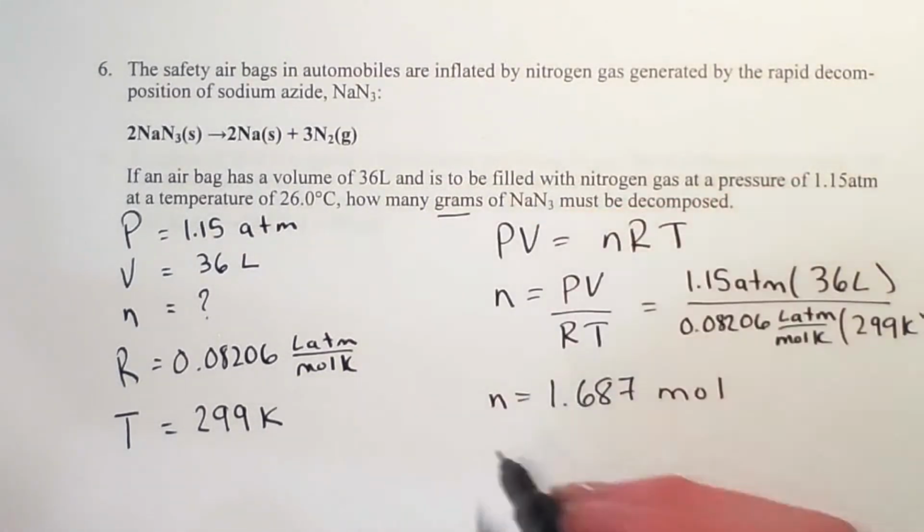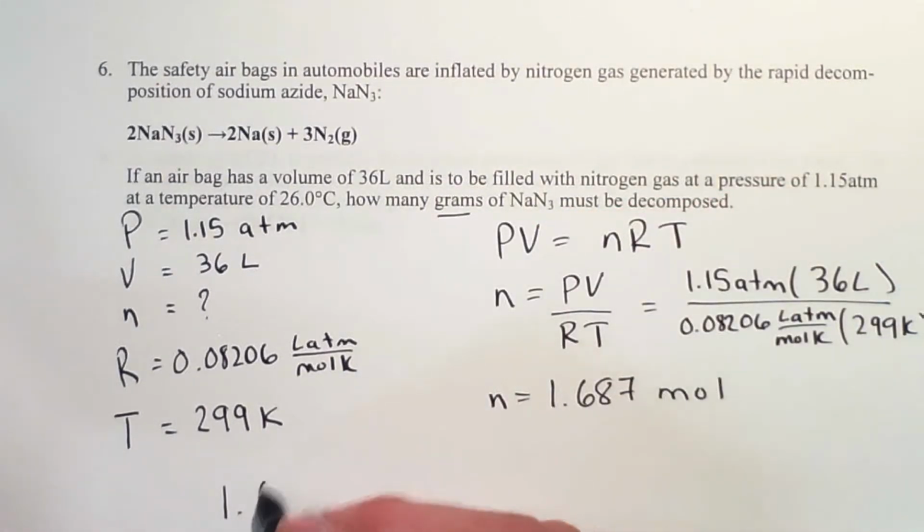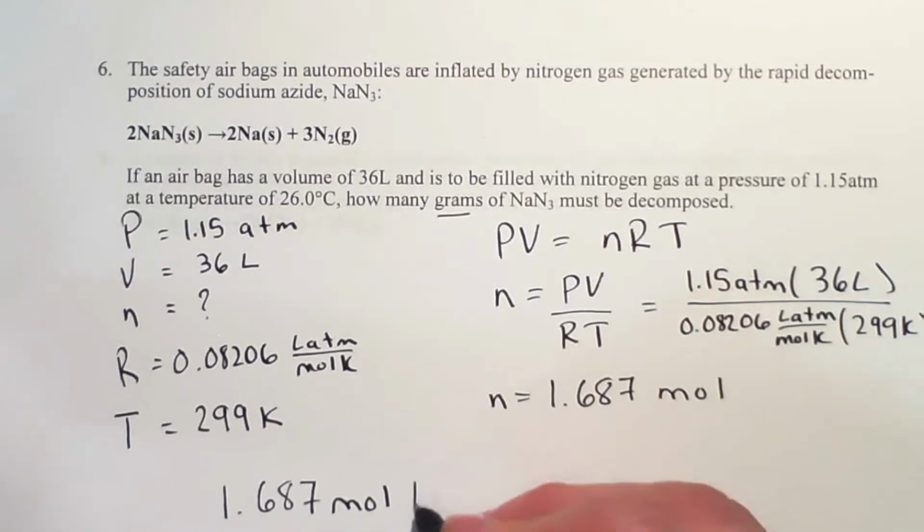The question wants it in grams. So 1.687 moles of N2.